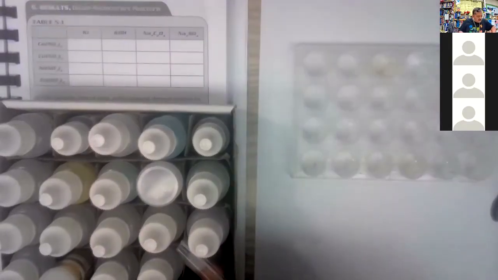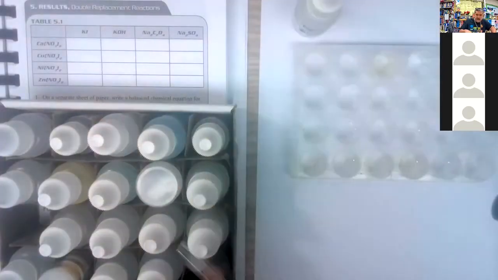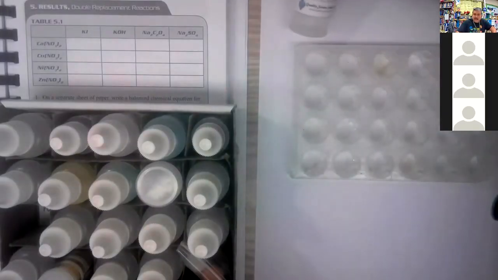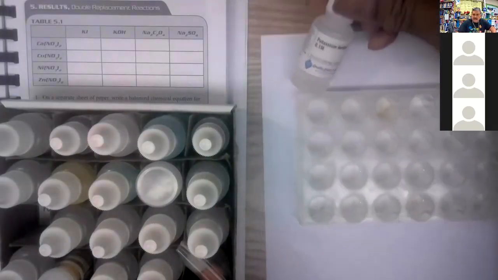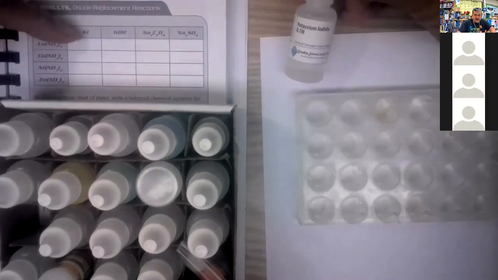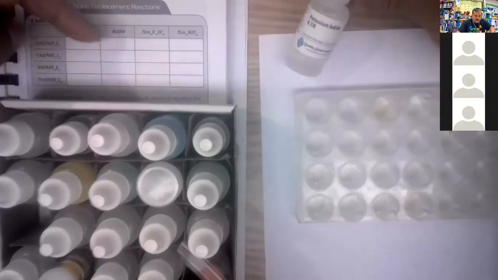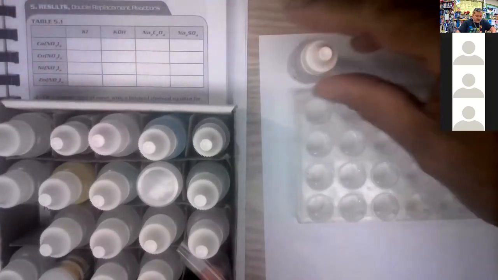All right, so the first one is KI, and KI is potassium iodide, and your potassium iodide is right here. Okay, so I'm going to put that right there, potassium iodide. You see that? There's your potassium iodide. That's this one right here. So I'm going to put these 4 bottles across the top, and then these 4 bottles on the side, and then we'll add 3 drops of each.